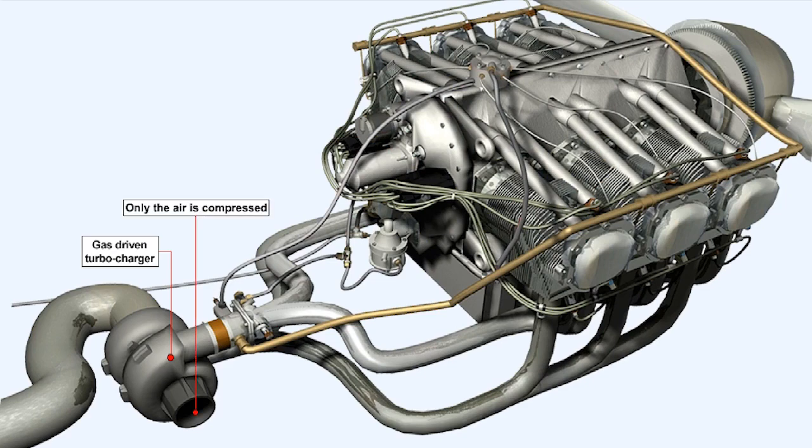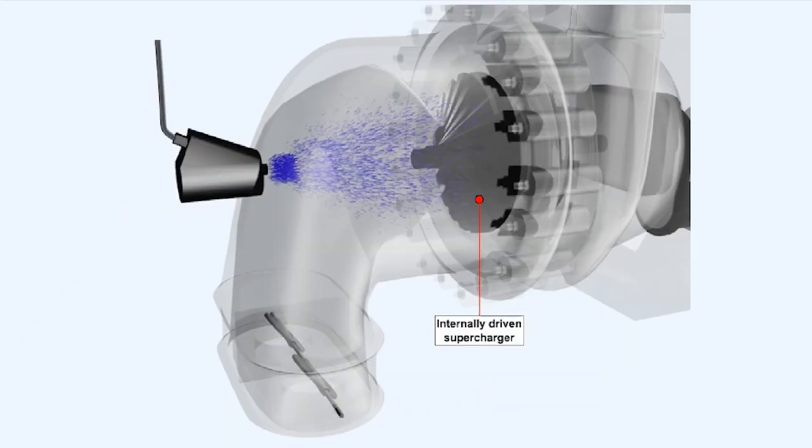Externally driven superchargers compress the air. Internally driven superchargers are driven through gearing from the engine crankshaft. Internally driven superchargers compress the mixture. The methods of operation and control of these two types are quite different, and are dealt with separately.